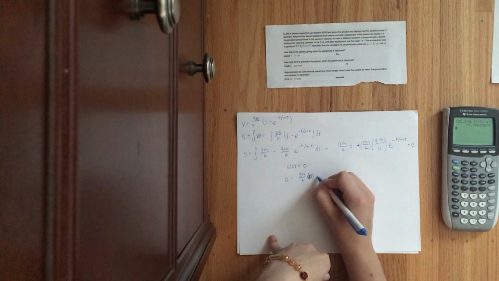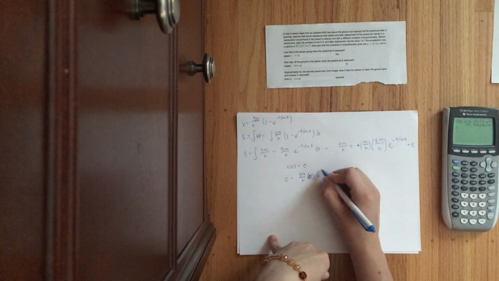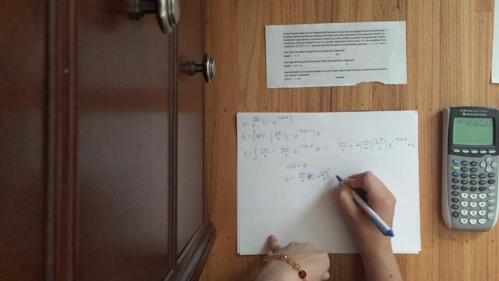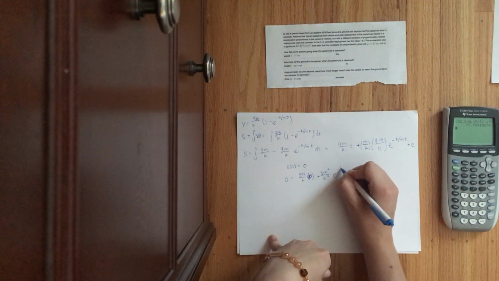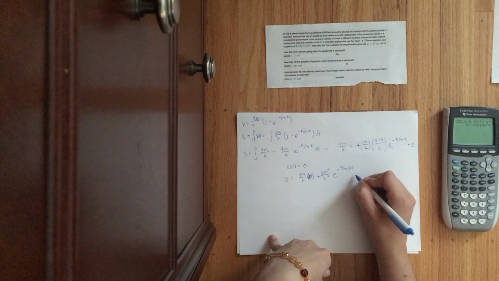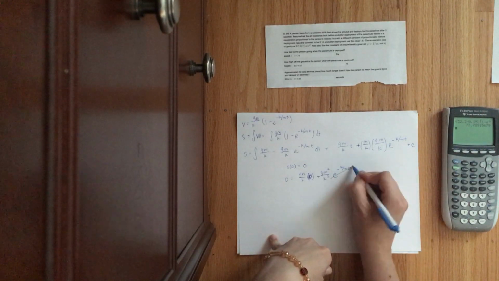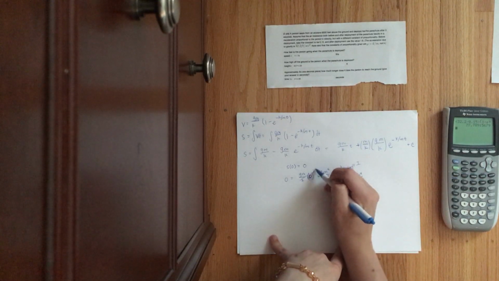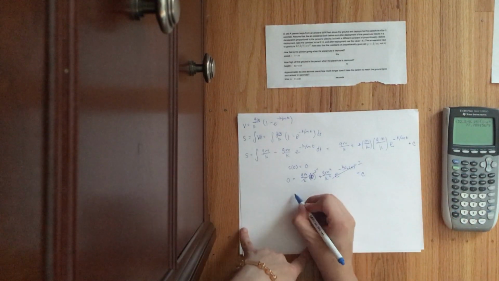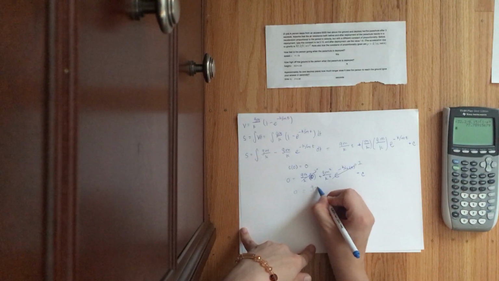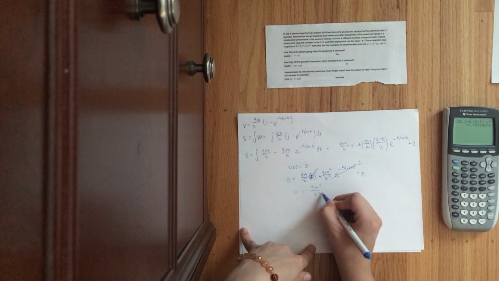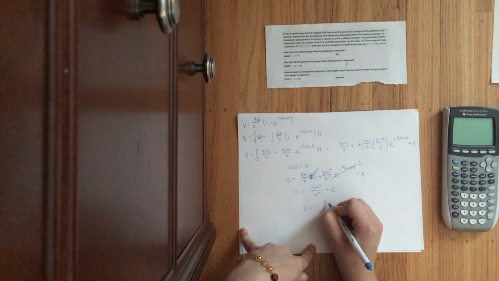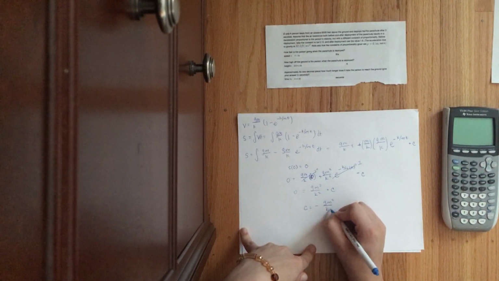That's a 0. Plus, and I can simplify this by saying gm squared over k squared, e to the negative k over m times 0 plus c. So this, again, goes to 1 because anything to the 0th power is 1. This goes to 0. So we're left with 0 is equal to gm squared over k squared plus c, which means that c is equal to negative gm squared over k squared.